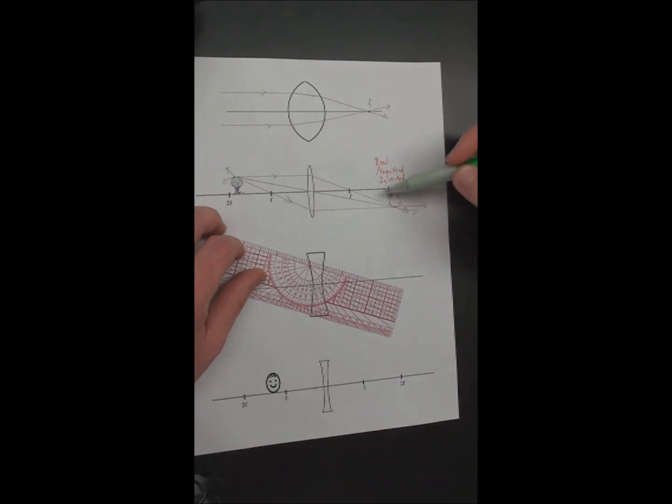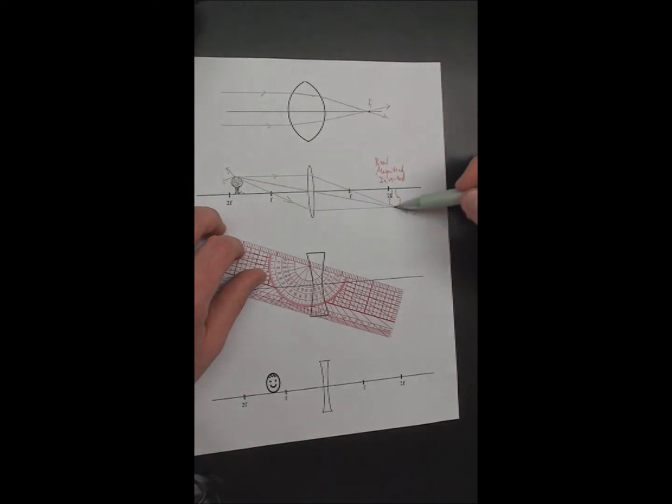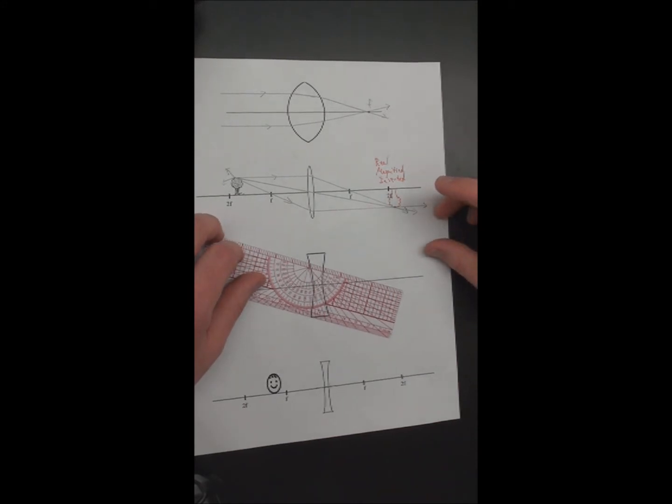This is 3 of the rays, all billions and billions of them that come off the tree and go through the lens. They would all cross at this point. These are just the 3 easiest ones, and you only have to know how to do 2 to get the ray diagram correct and find out where the image is located.